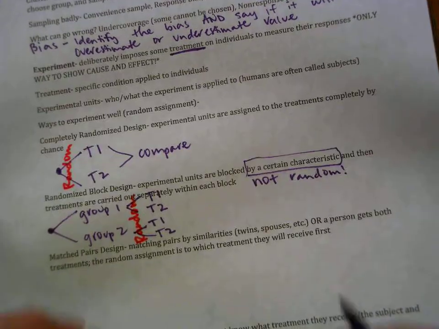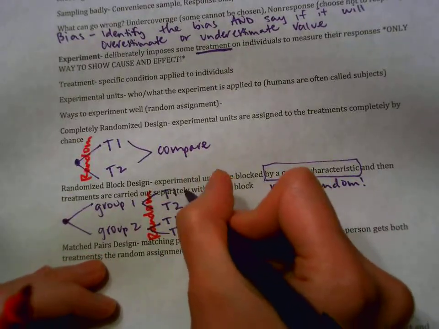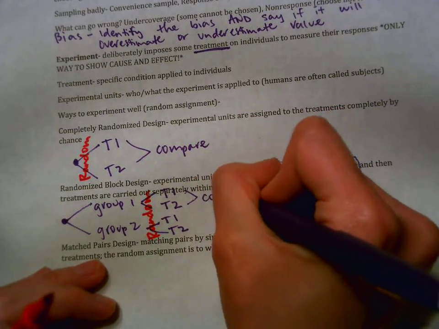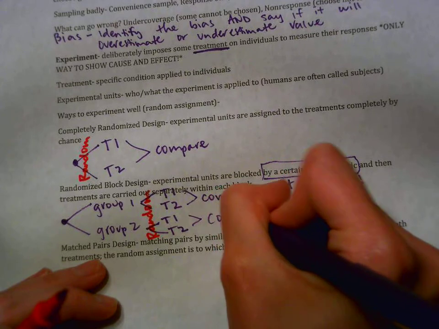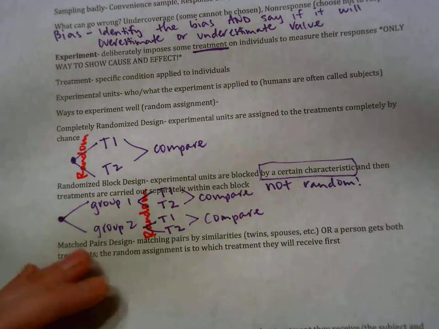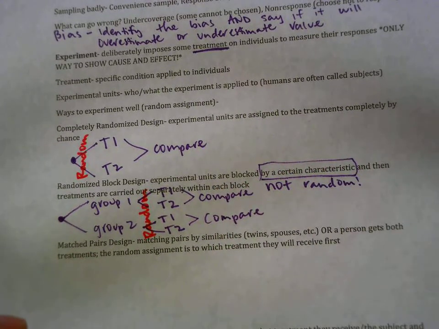And then what you would do is compare the results for group 1 and see is there a difference for women. Compare the results for group 2, see is there a difference in men. And then you could compare both of those if you needed to.